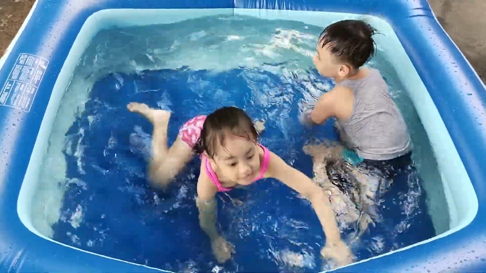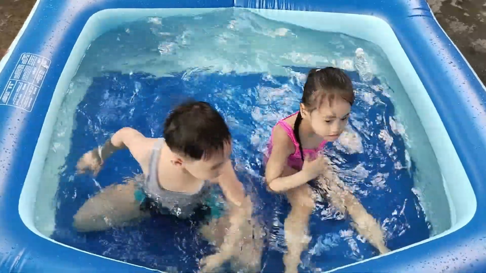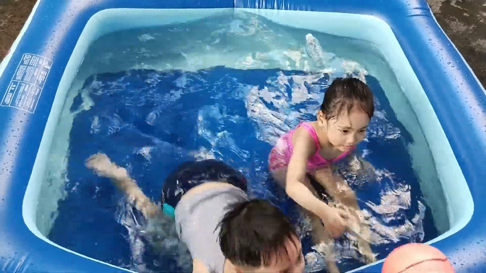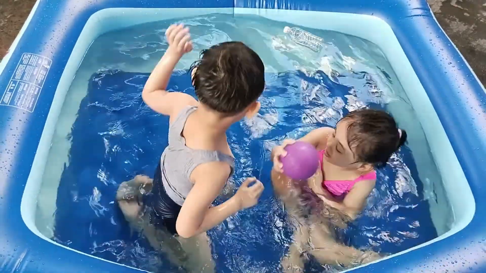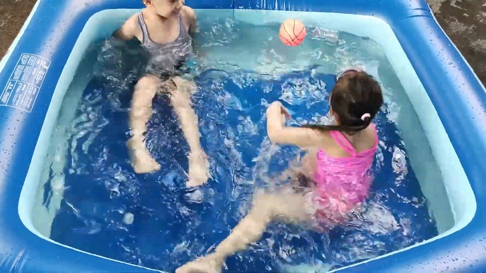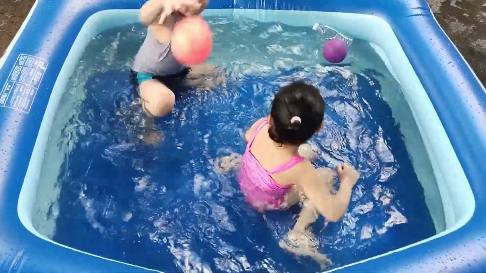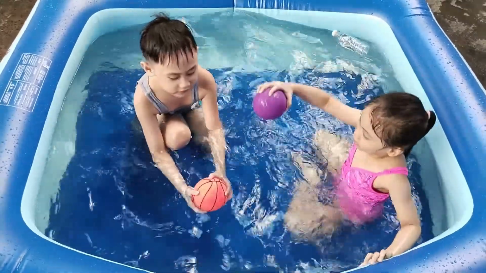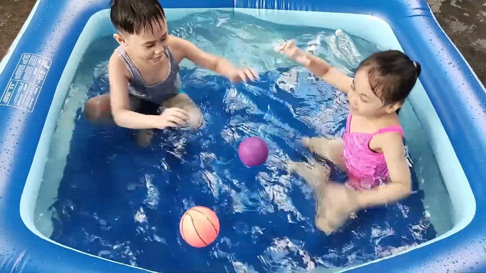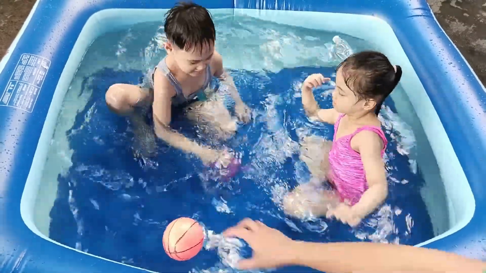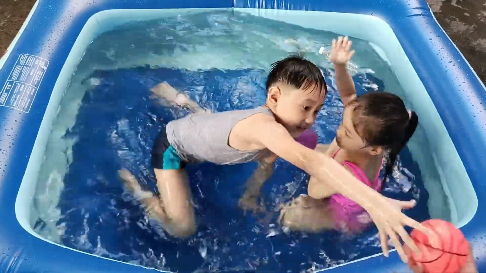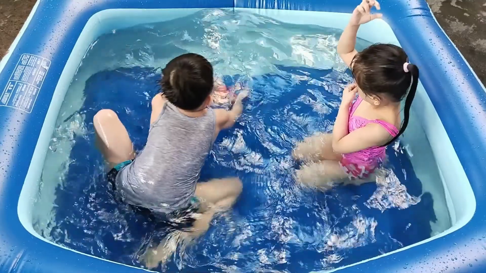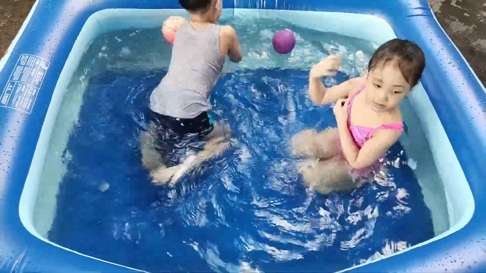Let's try more. How about this? Next object, we have these balls. Let's try if they will sink or float. What do you think? Did they sink or float? They float, because these balls are filled with air. Yes, very good, Abram. So they are less dense than water.